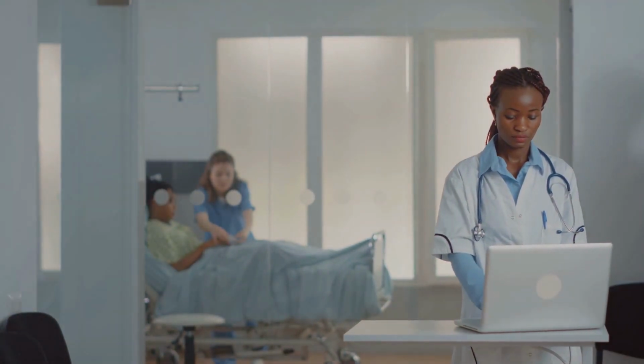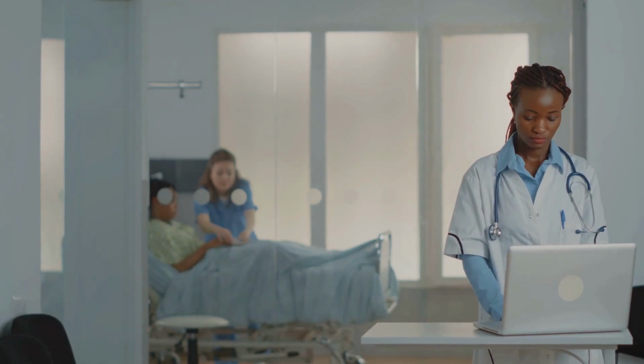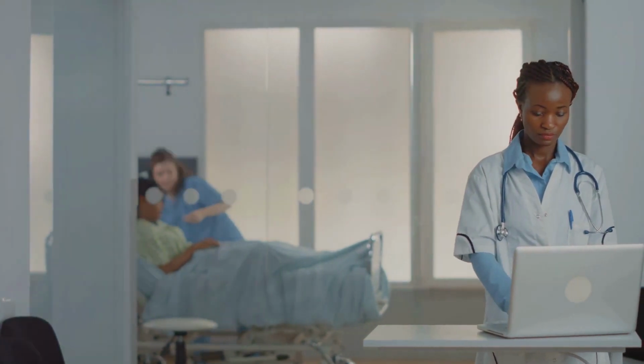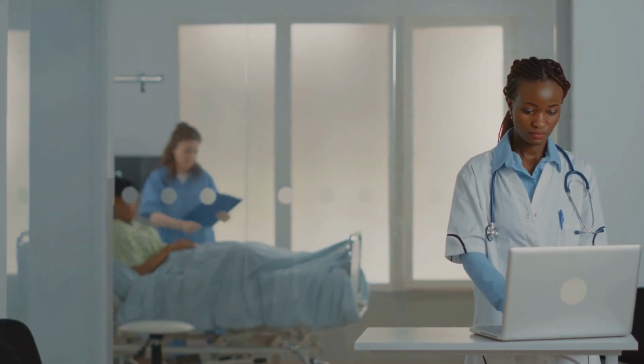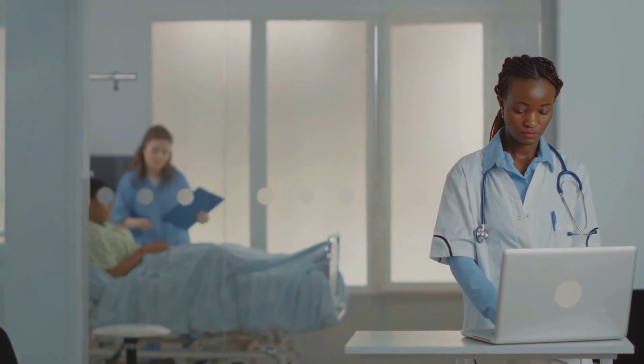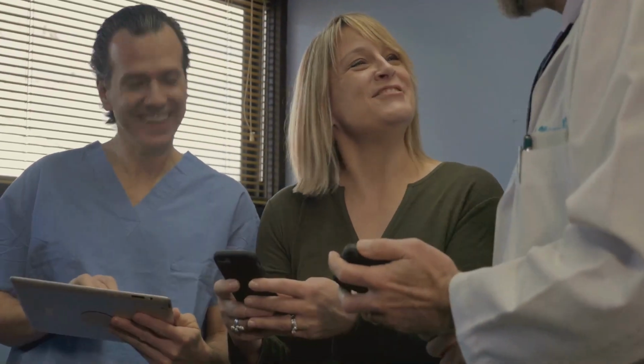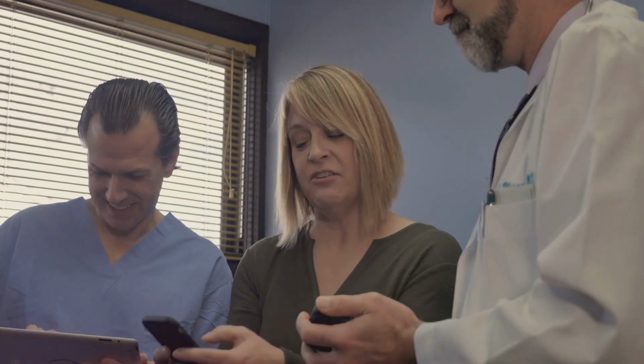In one of my previous technical support roles, I assisted users with this very technology. This is a world where medical devices can talk to each other, making patient care seamless and more efficient. This is the same world where hospitals can monitor and manage their equipment in real time.